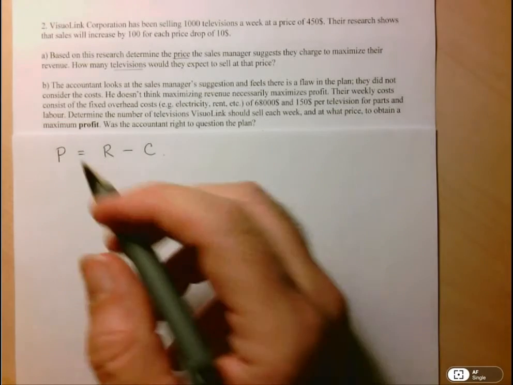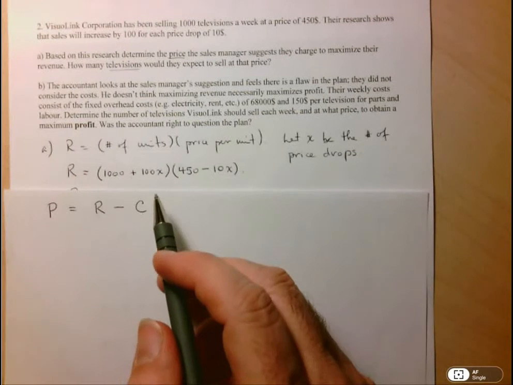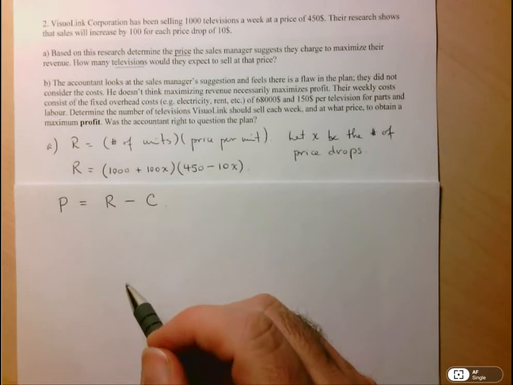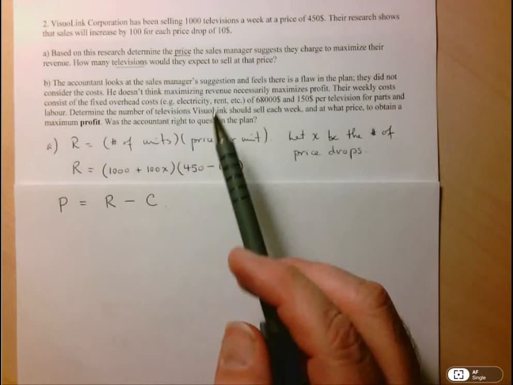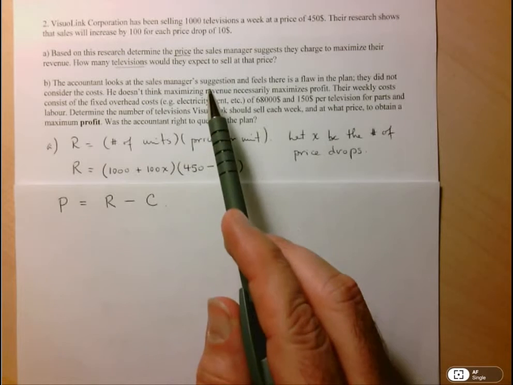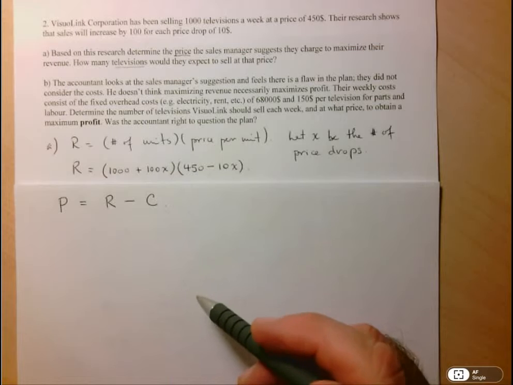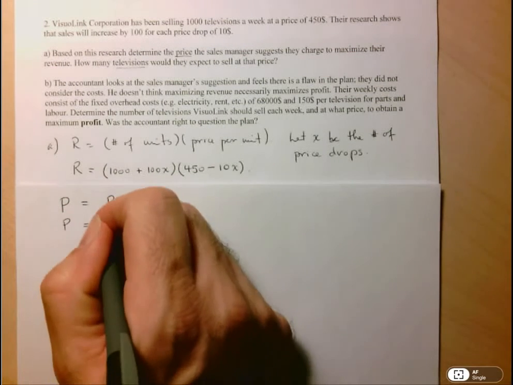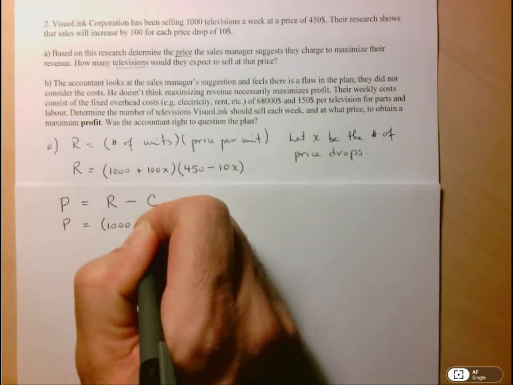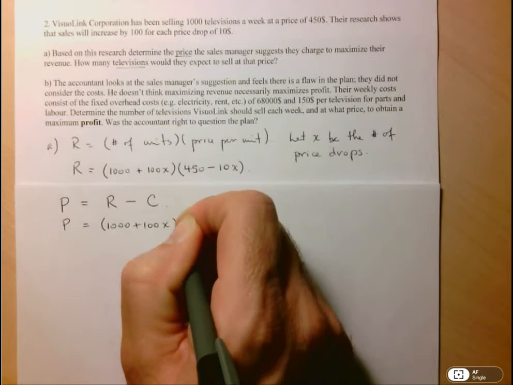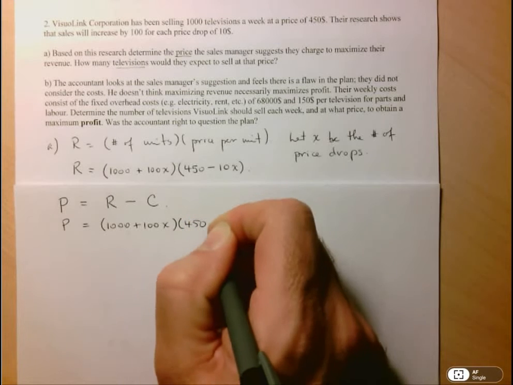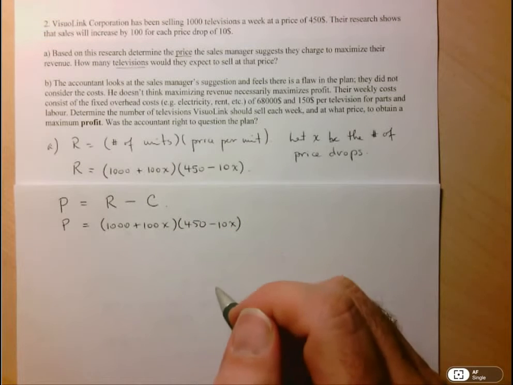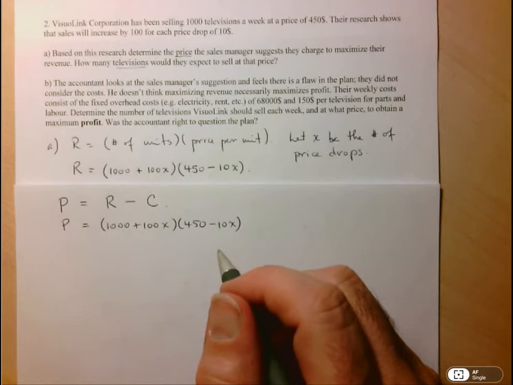Okay, so now the revenue will be the exact same function because you're still making money in the same way. You're still selling items at a particular cost. We're still working with that same research which shows that for every price drop of $10, the sales will increase by 100. So the revenue portion of this equation will be the same as what we used before: 1,000 plus 100x, multiplied by 450 minus 10x, keeping in mind that x is the number of price drops.